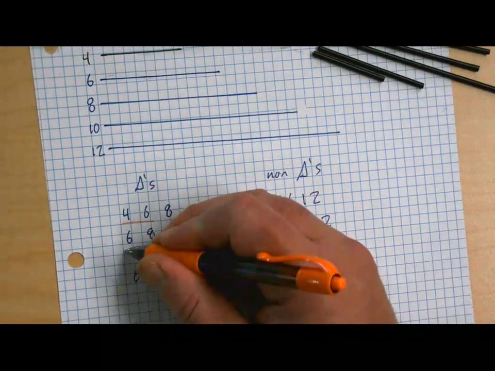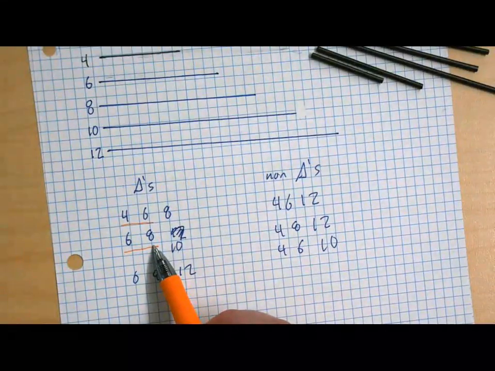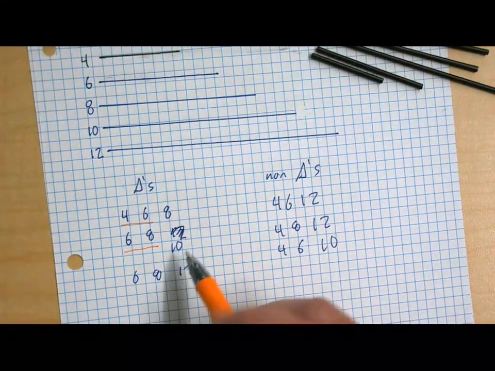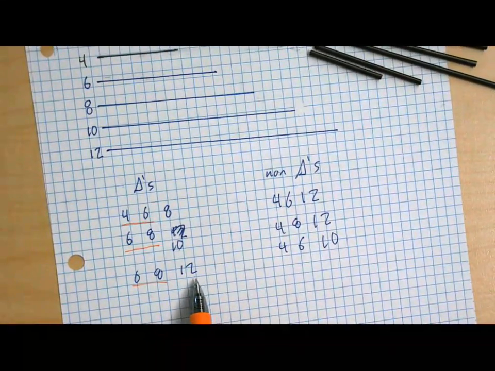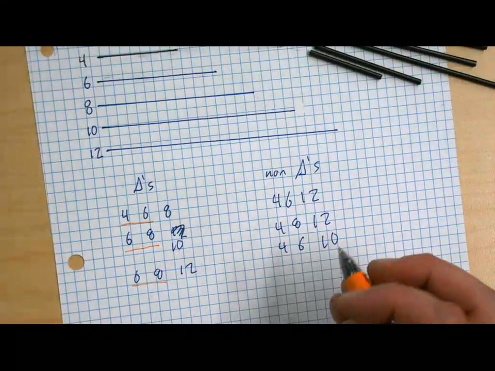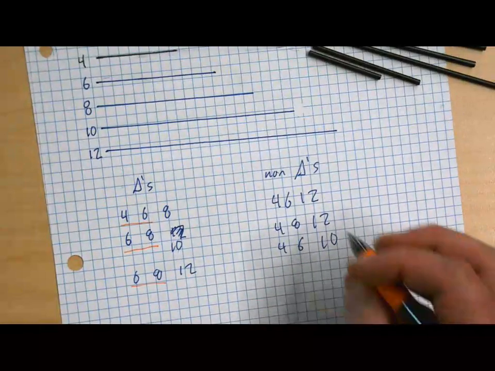So I got 6 and 8 makes 14, which is bigger than 10. 6 and 8 makes 14, which is bigger than 12. Okay. Now you said they have to be bigger than the other one. So let's see if the other ones fail this.